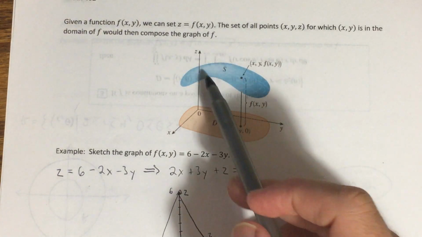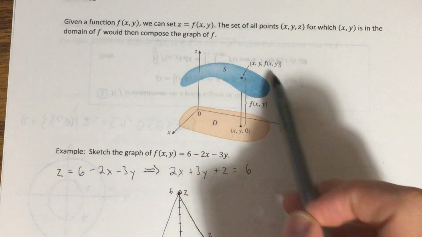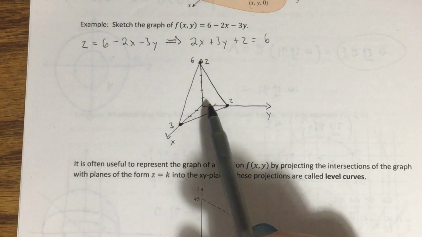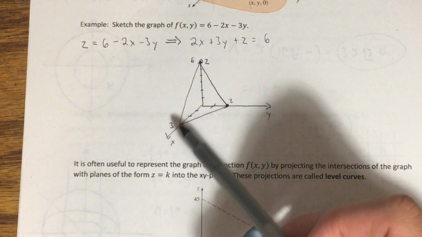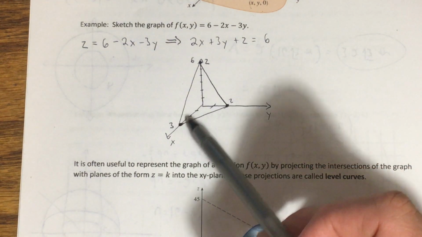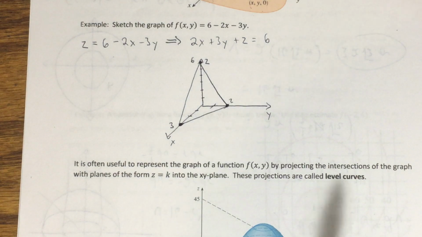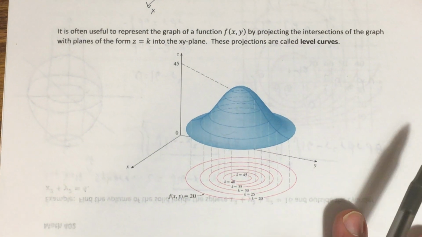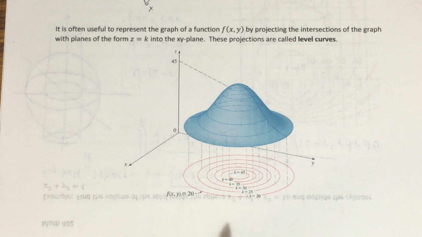So here we've looked at a couple of examples. This is just sort of a general example. The graph looks like a surface. You need 3 dimensions to represent that surface. Here's another example. I needed 3 dimensions to represent that triangular piece of the plane that I wanted to graph. But it's actually possible to visualize a function of 2 variables in 2-dimensional space. And we do that using a special kind of projection.